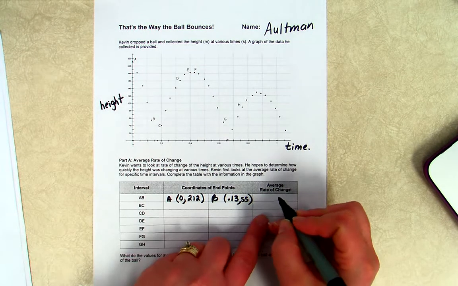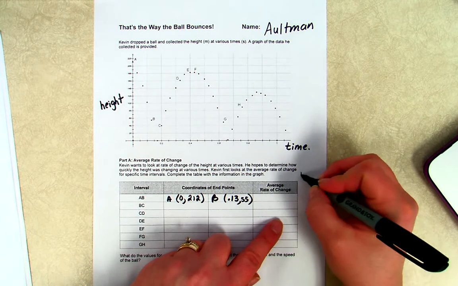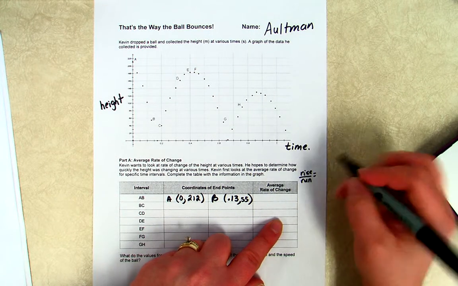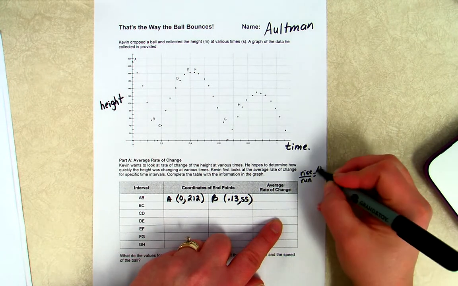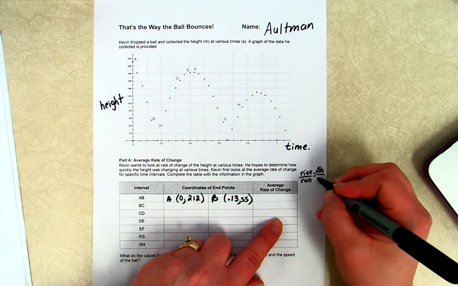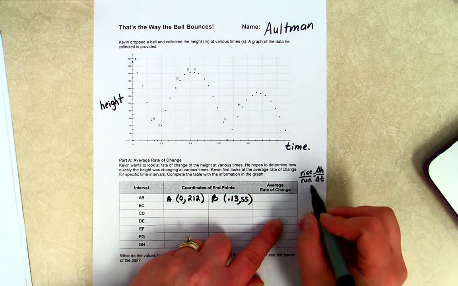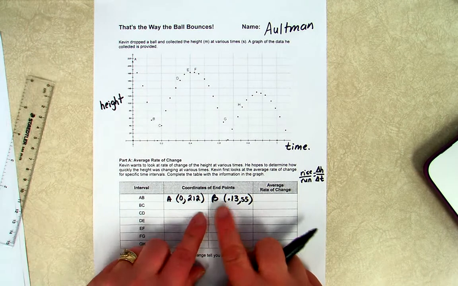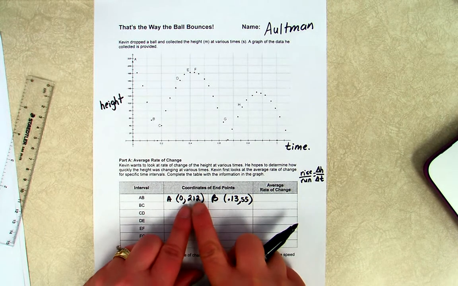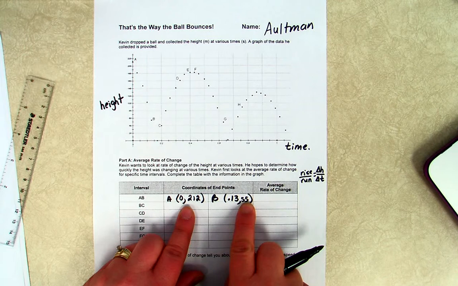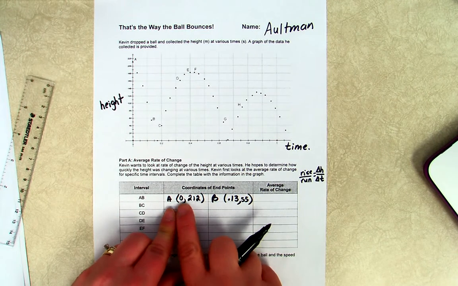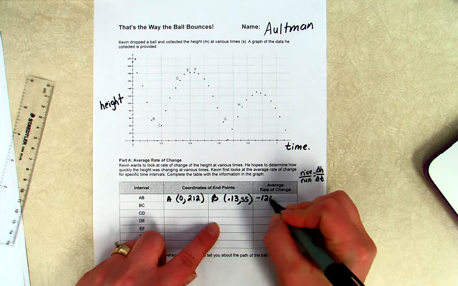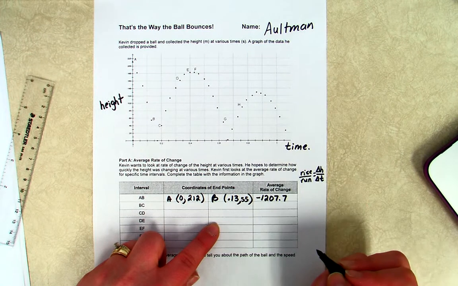So then the average rate of change is the slope of the line, or rise over run. But in this case, our rise is height. So I can think about it as delta H, or change in height, over delta T, because time represents our run. So I'm going to subtract. Doesn't matter what order as long as you're consistent. So I'm going to do 212 subtract 55, divided by 0 subtract 0.13. And I'm just going to do that in my calculator.